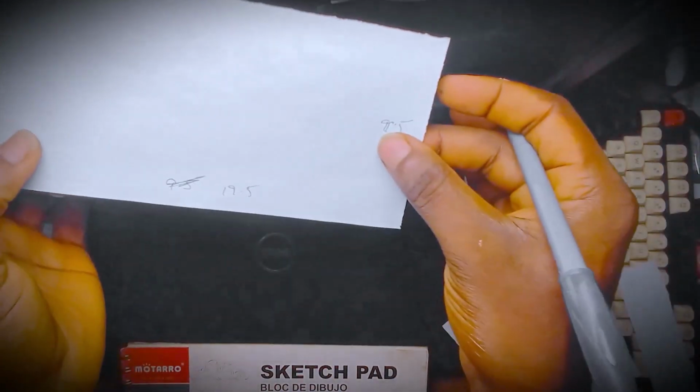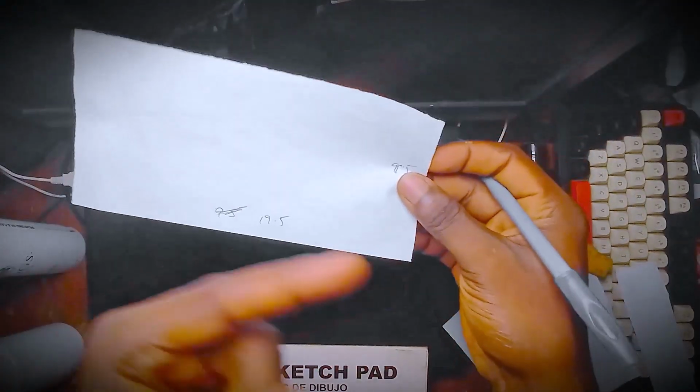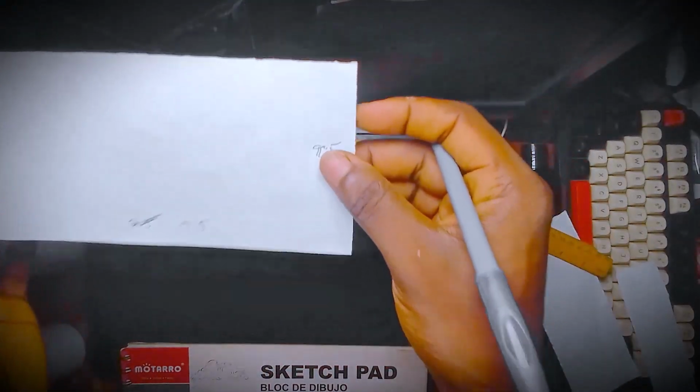Now this is what we're going to be entering into the computer. So let's jump right into Canva and let me show you how you can actually enter these figures.